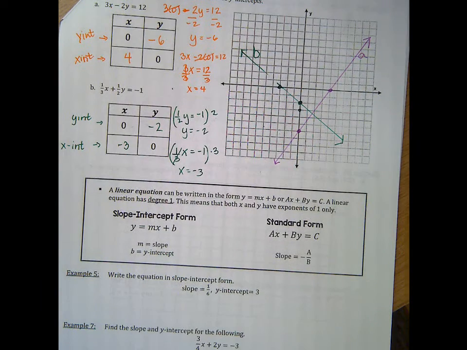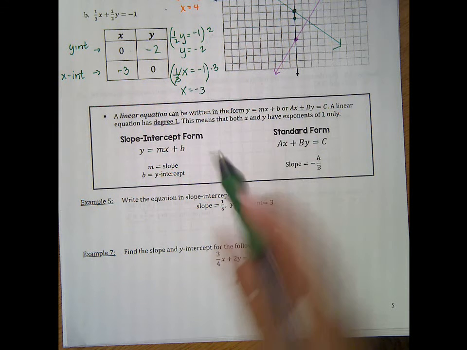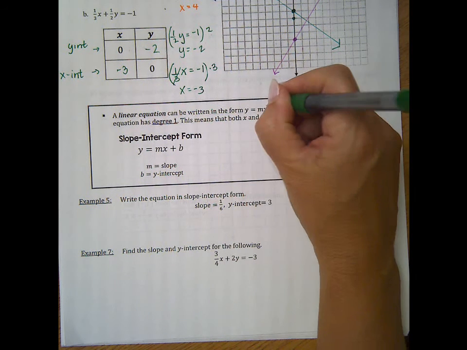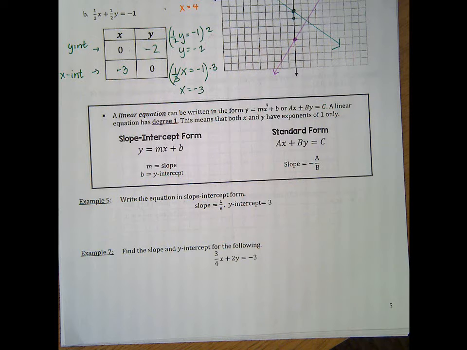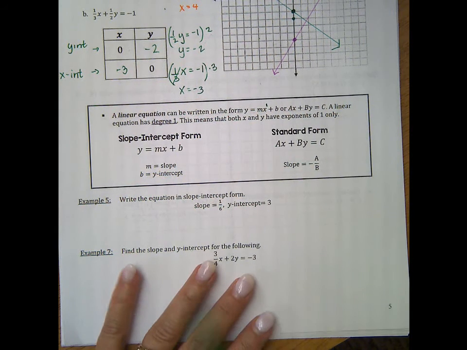Okay, a linear equation can be written in the form y equals mx plus b or ax plus by equals c. A linear equation has a degree of 1. That's what we talked about earlier, meaning those exponents aren't going to get any higher than 1 or any lower than 1. This means that both x and y have exponents of 1 only. So there are your two main forms. We also have point slope form, which we'll talk about later.